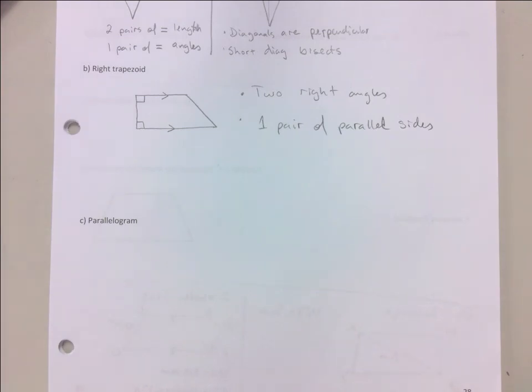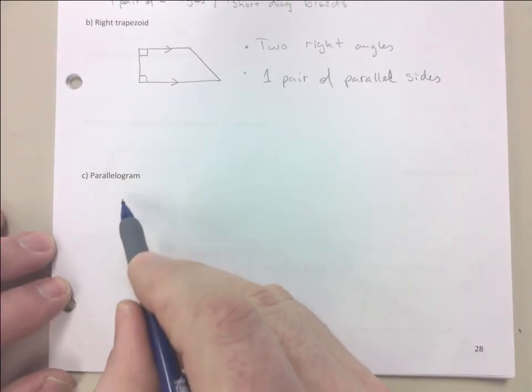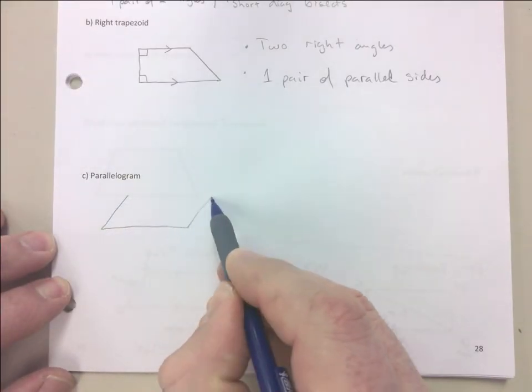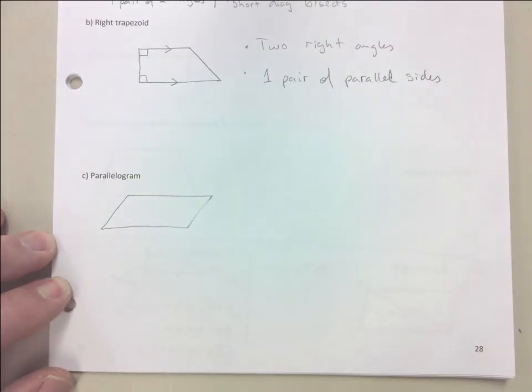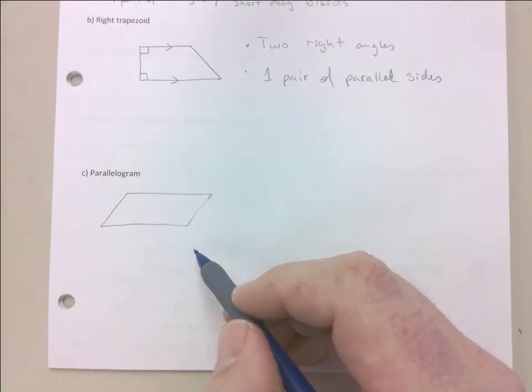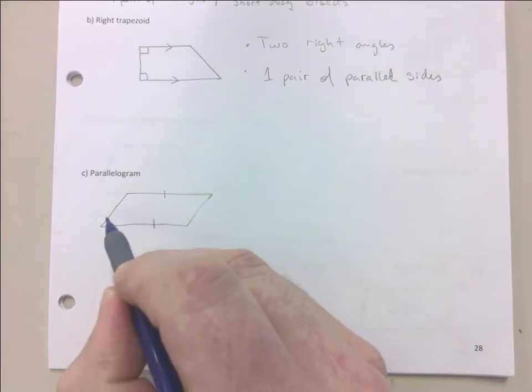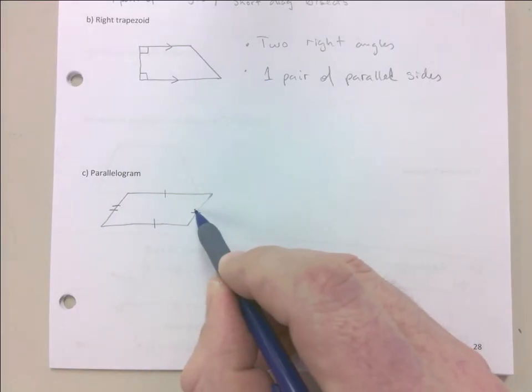The parallelogram is like the umbrella of a bunch of other shapes. So parallelogram has a lot of options, right? You've got tons of options there. A parallelogram looks like a slanted rectangle. The easiest version would probably be like this side is the same as that. That side measures the same as that.